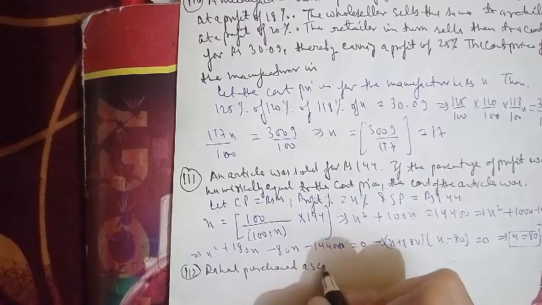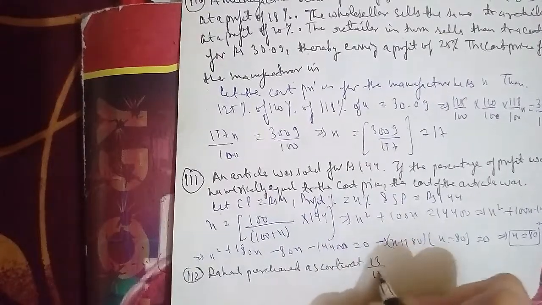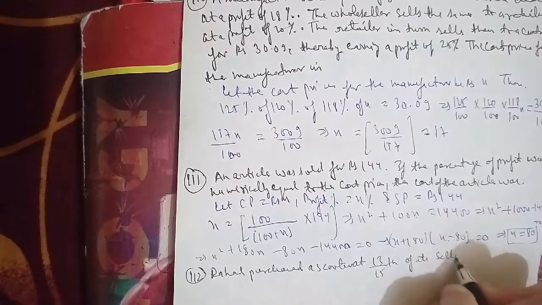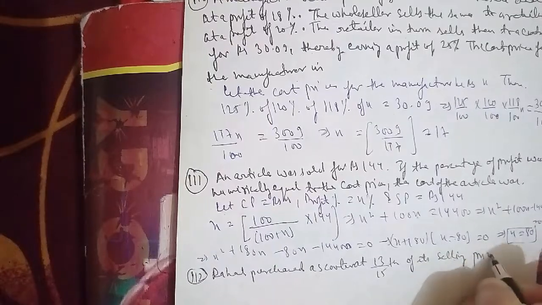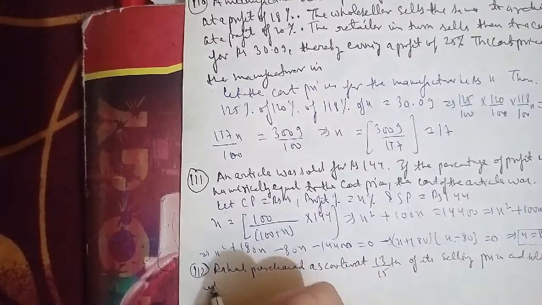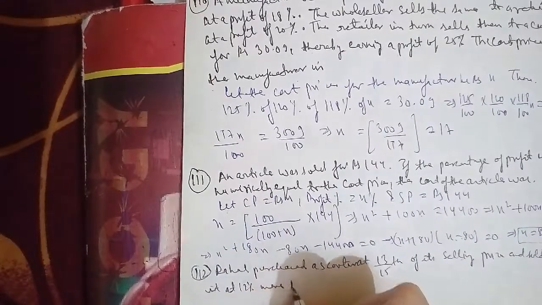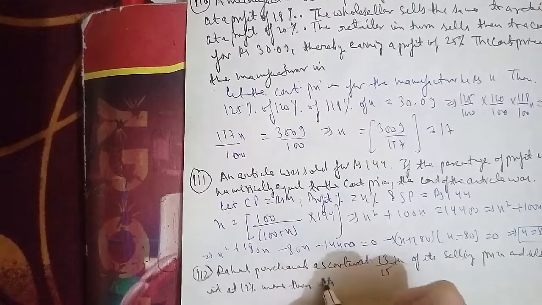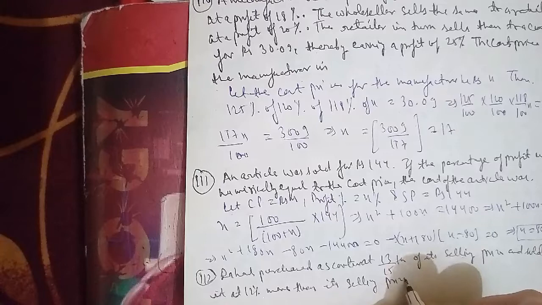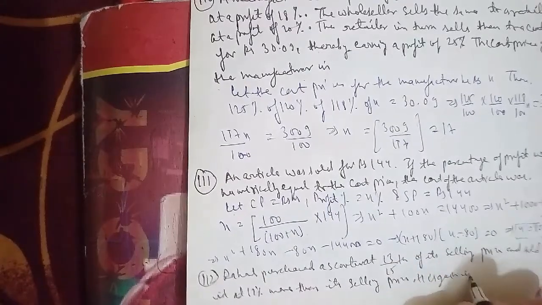Let selling price be rupees X, then CP equals rupees 13 upon 15X, and receipt equals 112% of rupees X equals rupees 28 upon 25X.